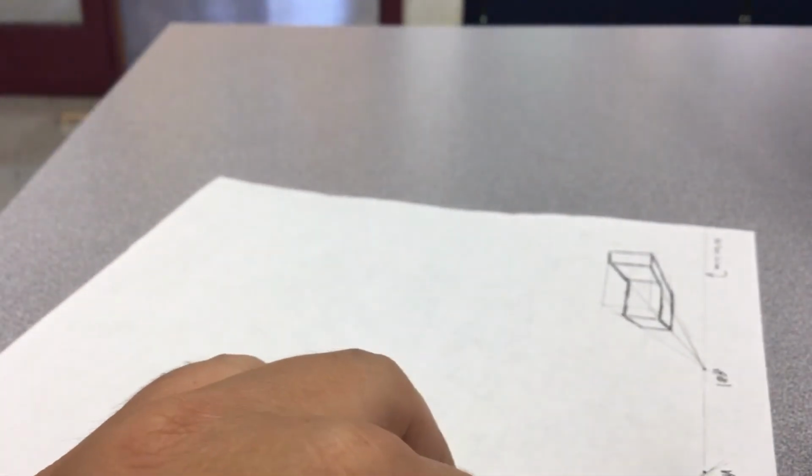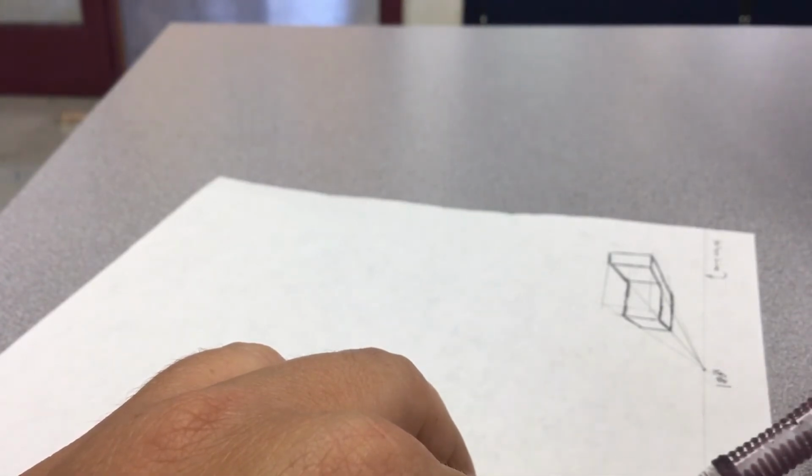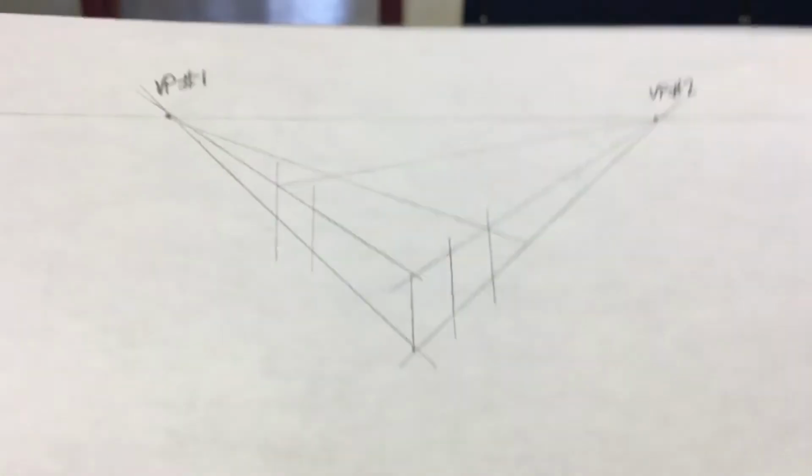Keep everything nice and light. You're not darkening anything in yet. All right, everything's nice and light. Make sure those lines stay nice and parallel. All right, just to show you on camera again, okay?